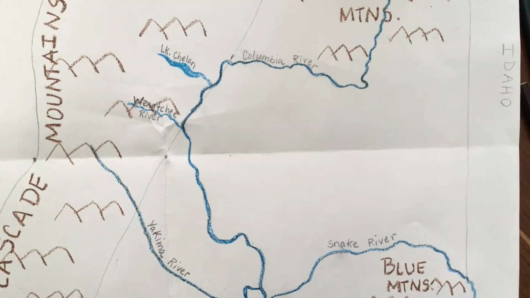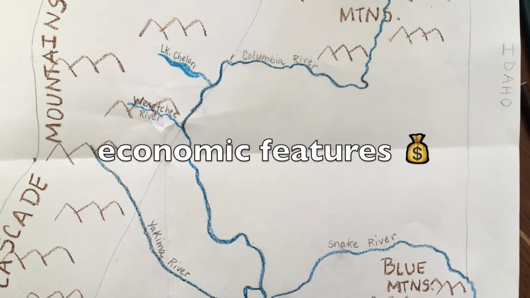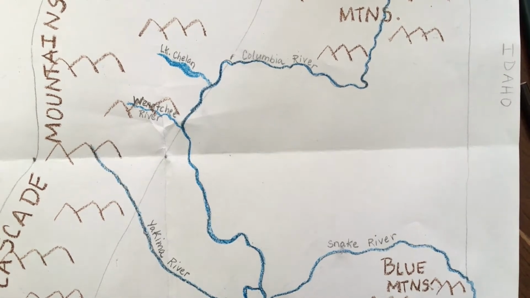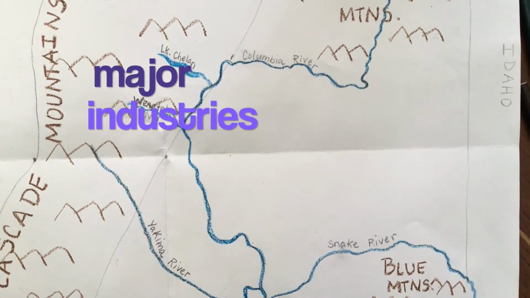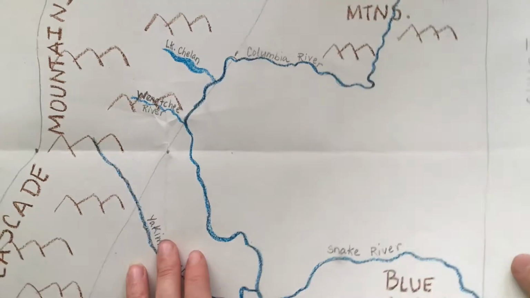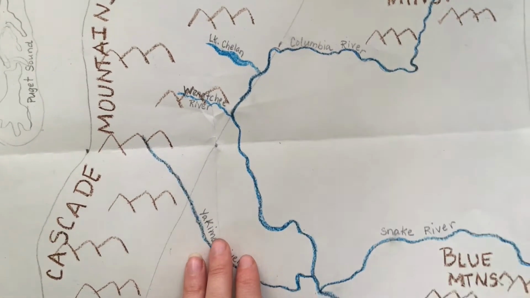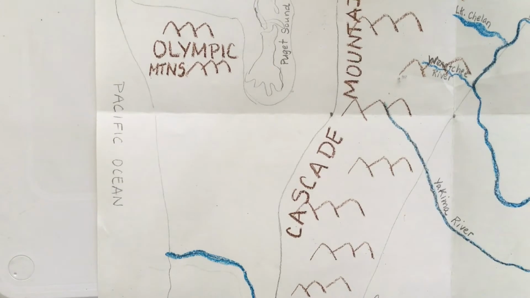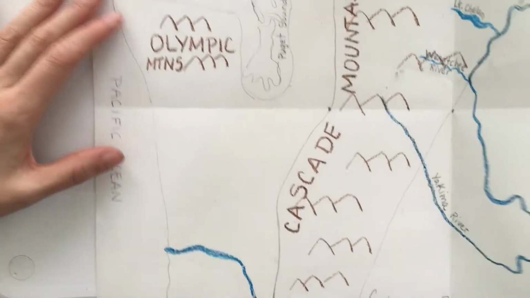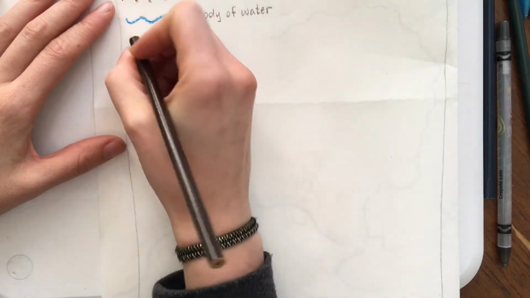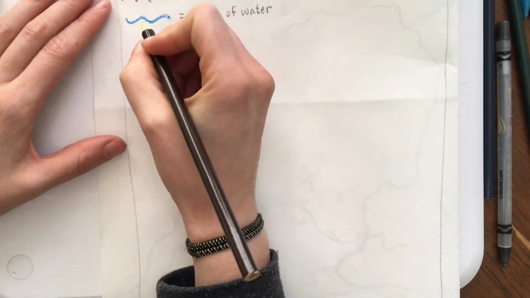In today's episode, we're going to be adding our economic features to our map. This will show what the major industries are in different areas of Washington State. Without further ado, let's get started. We're going to start by adding symbols for the different parts in our state that have a major timber industry. So in the key, using a brown colored pencil, draw a wooden log.